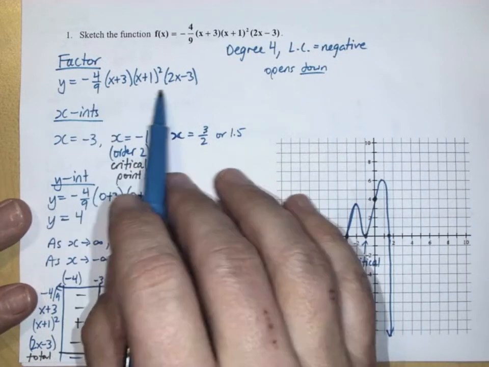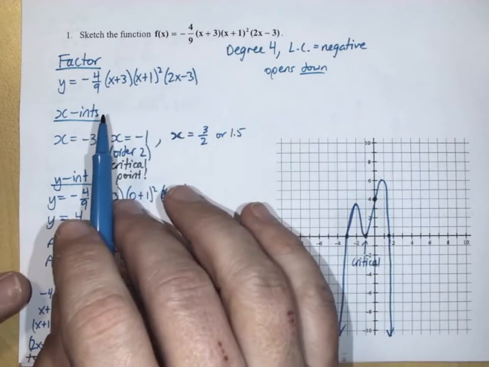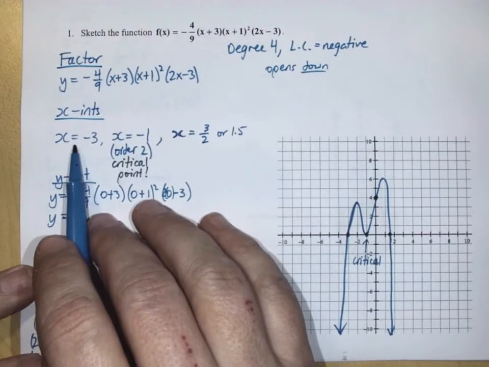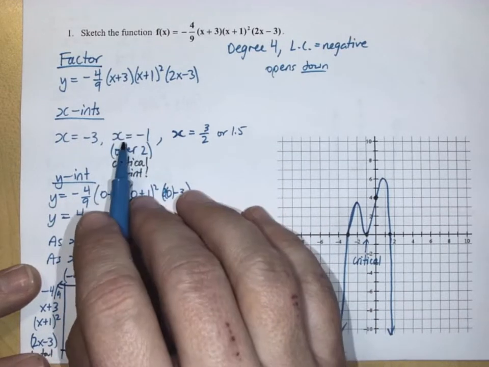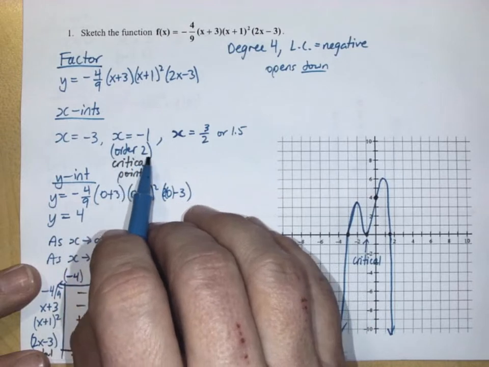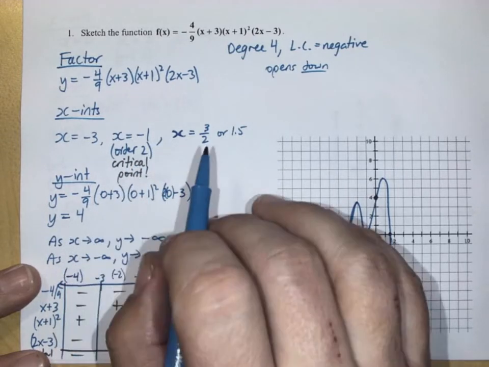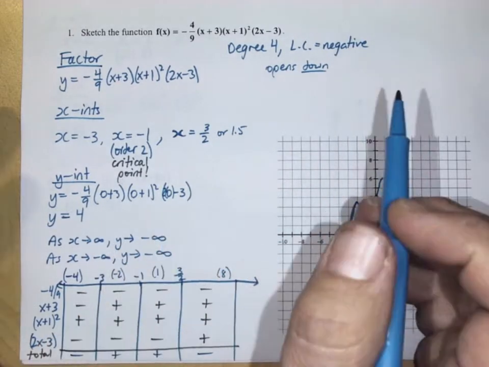In factored form, here it is. I didn't have to do any work there. That's great. It's already factored for me. That tells me that the x-intercepts are at -3. That's from this factor, this root. There's another one at x equals -1, but I'm going to write underneath order 2, which means it's a critical point, and another one at x equals 3/2 or 1.5.